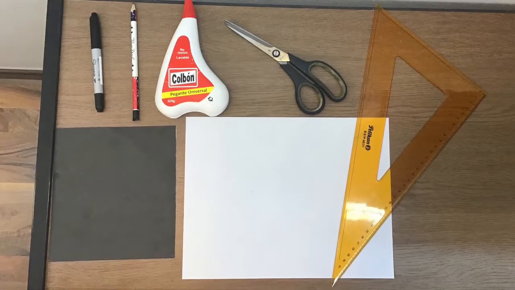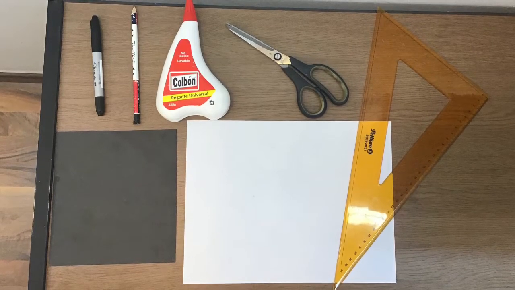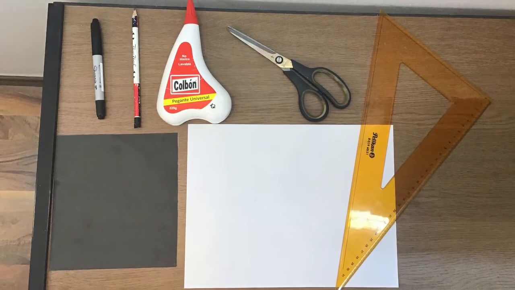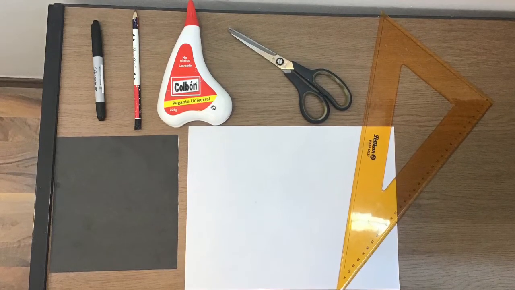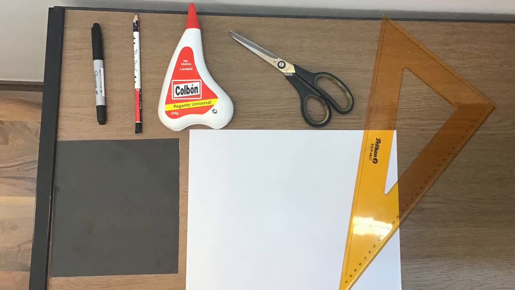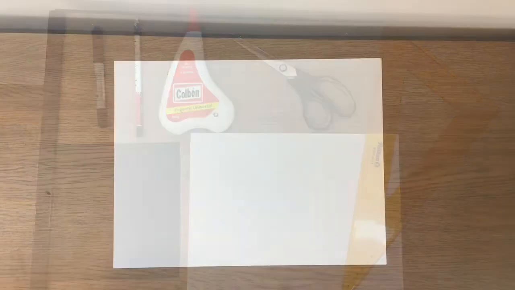These are the materials that you need for today's class. Scissors, a piece of paper, a ruler, some kind of glue, a pencil, and then a paper that is a different color from the white paper. If you don't have any black cardboard, which you could use ideally, you can use some other colored paper.